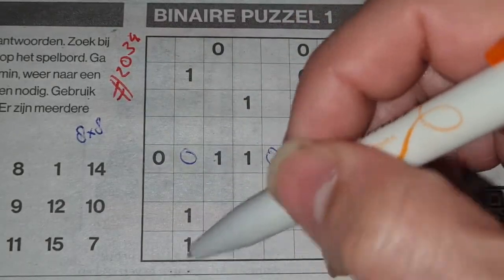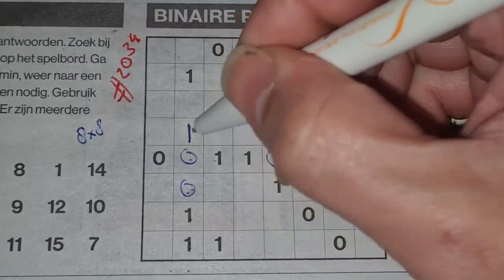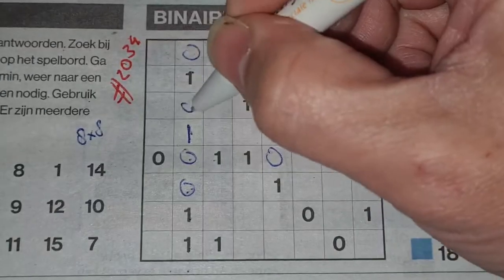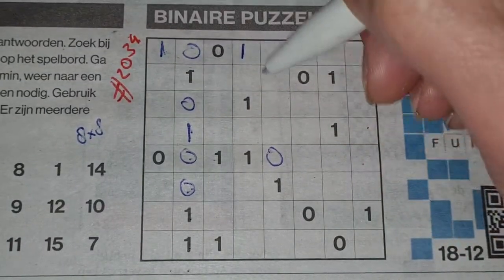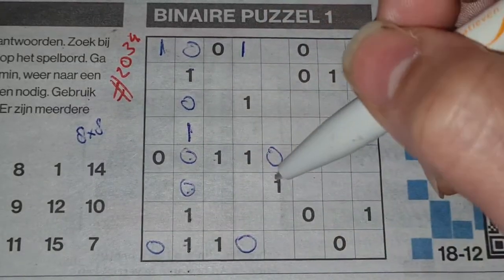Double 1, here O, there no. Double O, here 1, there 1. We have now 4 ones, so the rest are O's. Double O, here 1, there 1. Double 1, here O, there no.